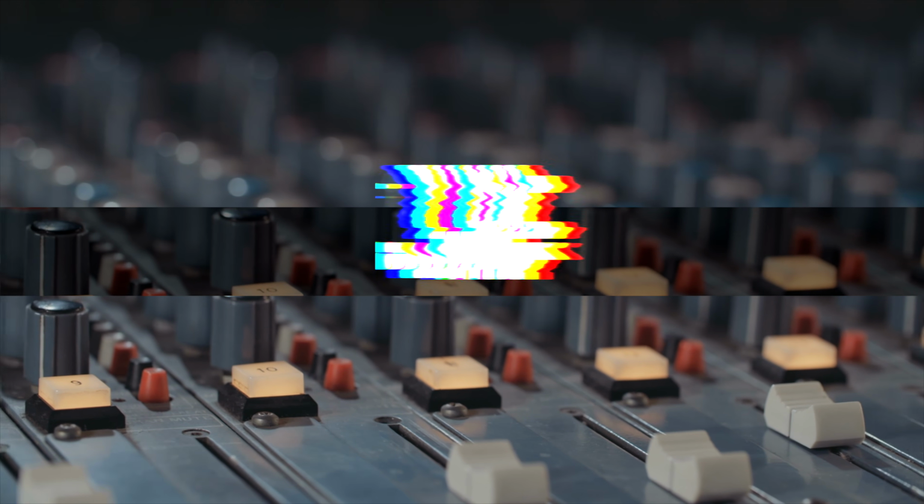Now, this whole plugin is a vibe. Everything from the UI design to what it actually does to your sound. So without wasting any more time, we're gonna jump right into it, and I'm gonna show you what this plugin is and what it actually does. So let's get right into it. Vybe, Soundware, let's do it.